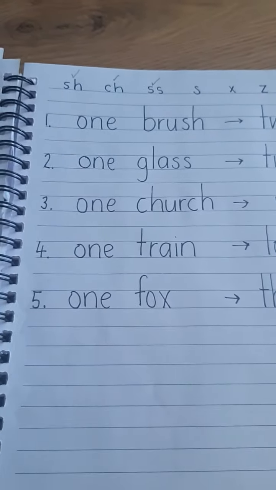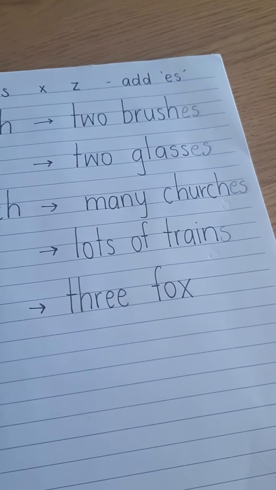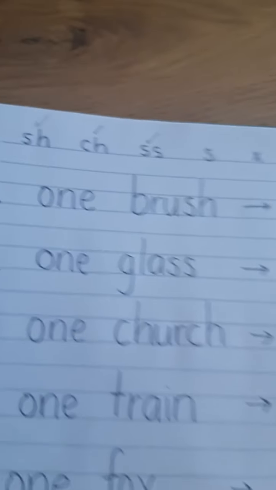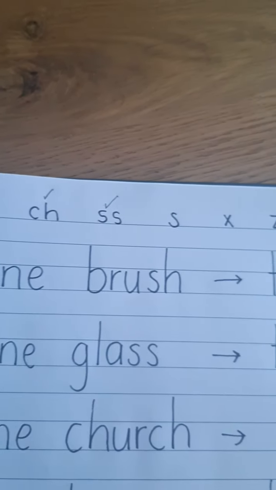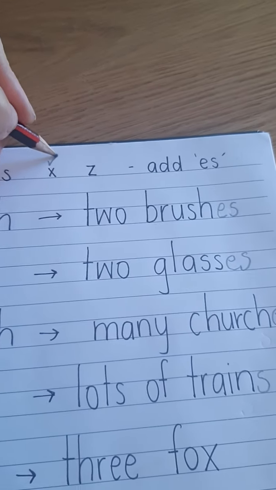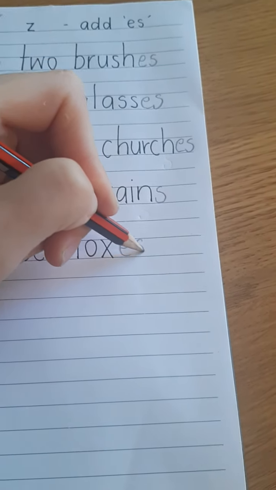And then the last one, 1 fox or 3 foxes. To make it plural, we're going to need to add something. Let's have a look if it's one of our endings. Good spotting. Fox ends with an X. Therefore, we need to add an ES to make it plural.